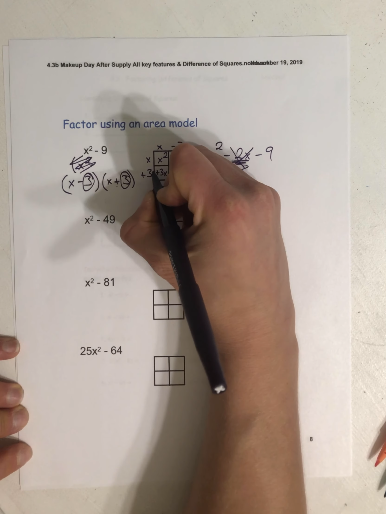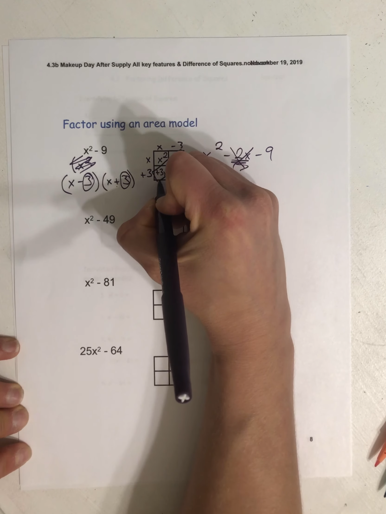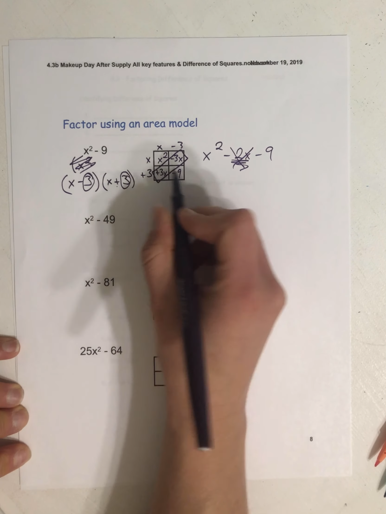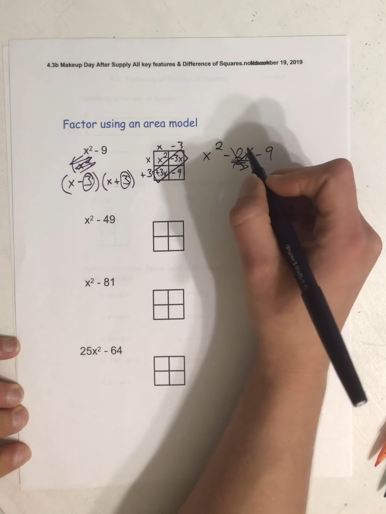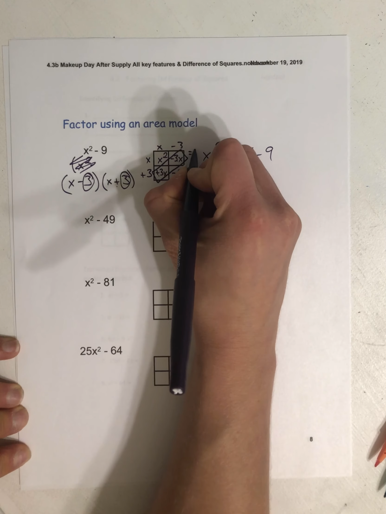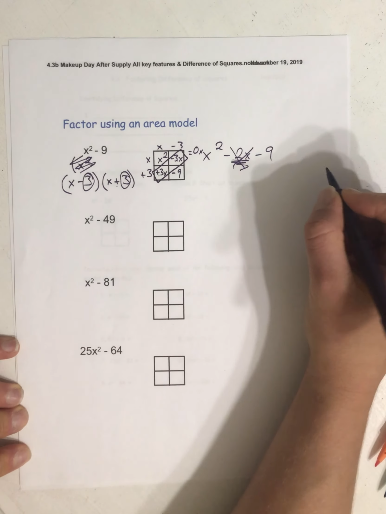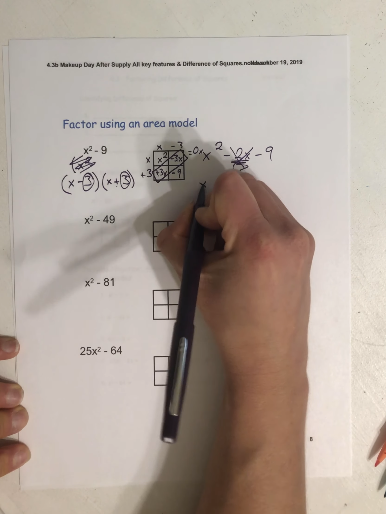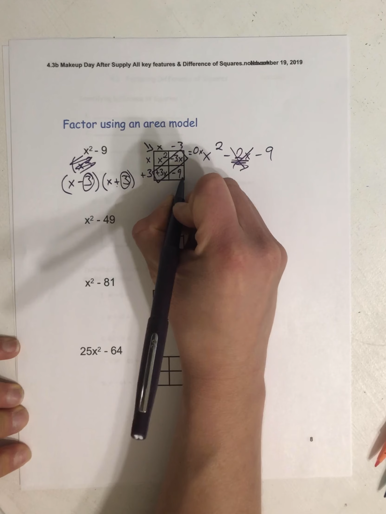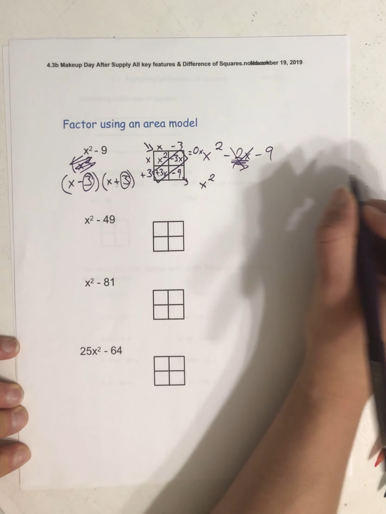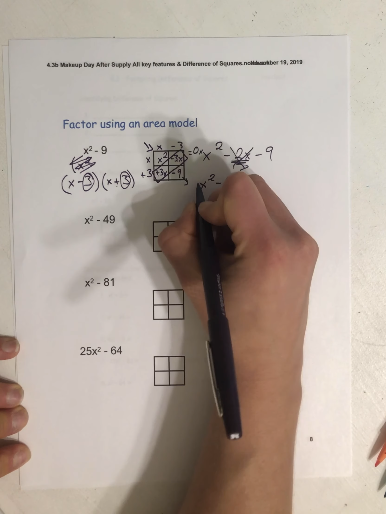Right, so this is us expanding it, so this is what you're going to see when we expand it. So plus 3x minus 3x is going to give us 0x. So then when we write it out, remember we write it out going this way, we write it as x squared minus 9.